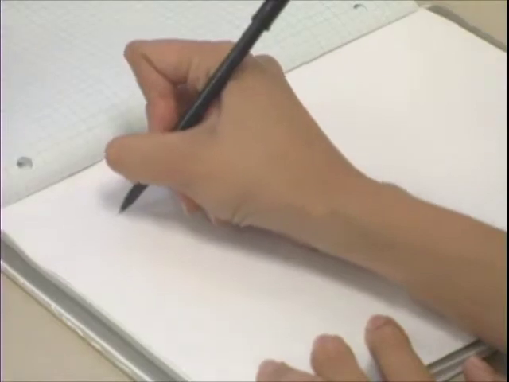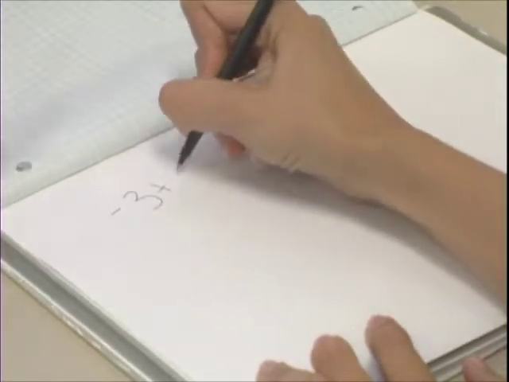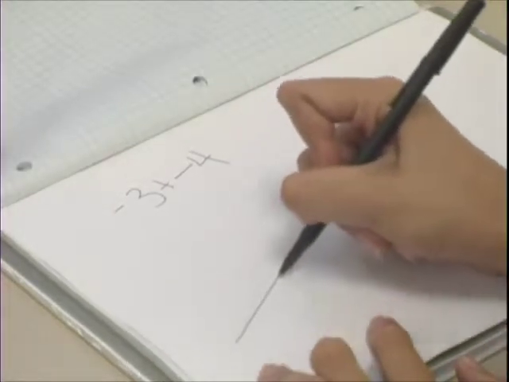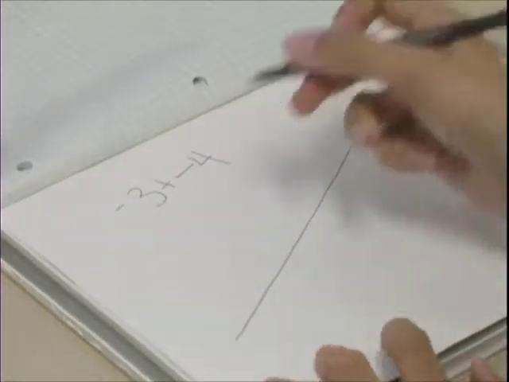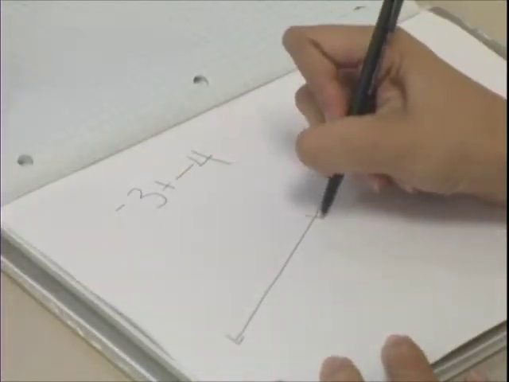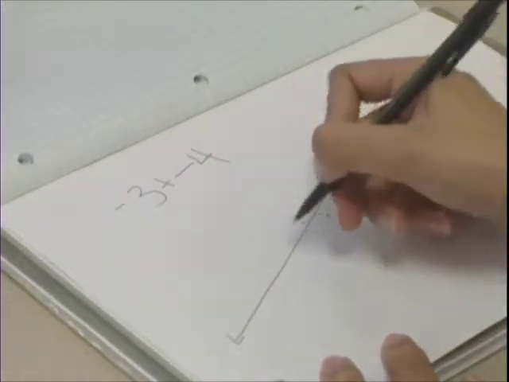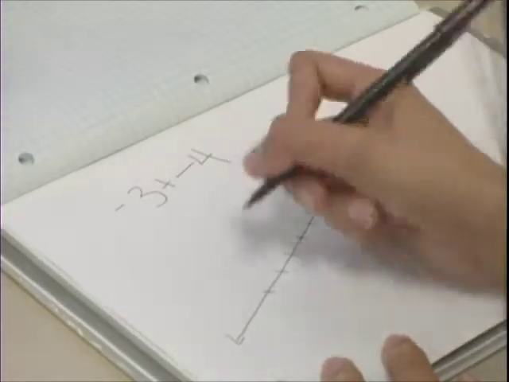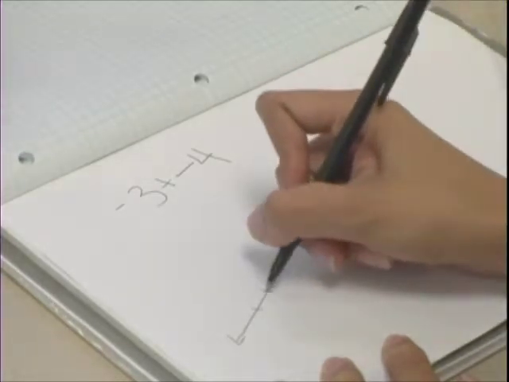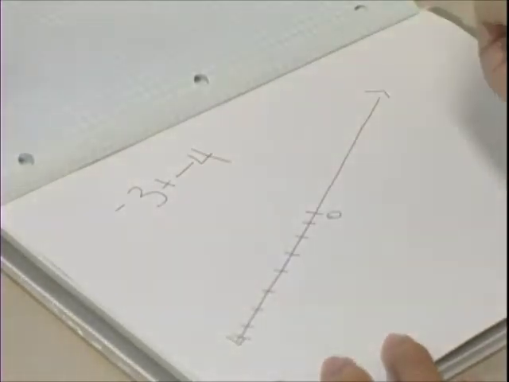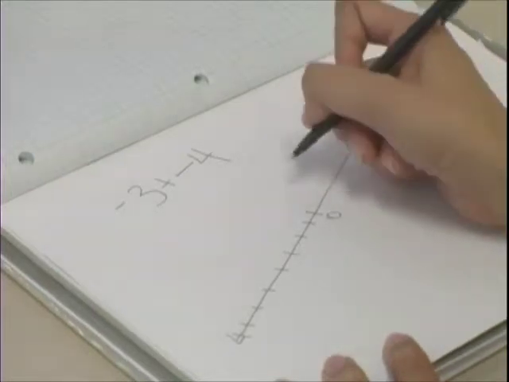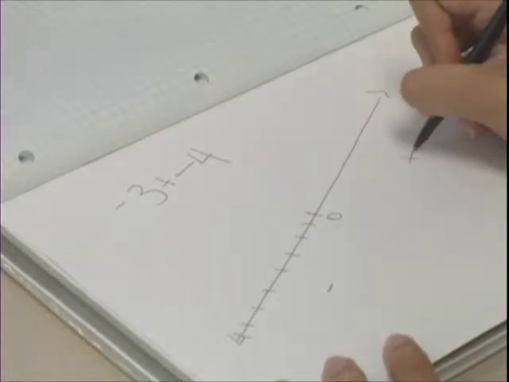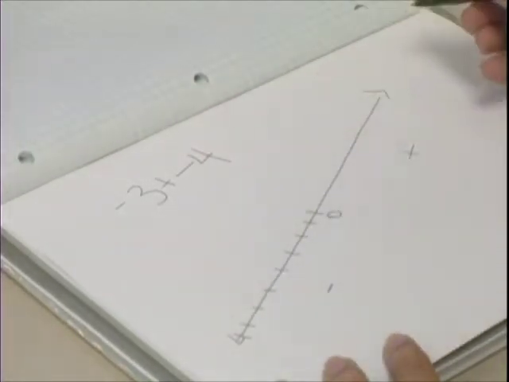Okay, we have -3 plus -4. So if we were to graph this, let's start making a graph. And we'll start at 0. So I'm going to make just 10 numbers going left. 1, 2, 3, 4, 5, 6, 7. Or we can stop at 8. Okay, so this side is negative, and this side is positive. So always remember, to the left is negative, and to the right is positive.